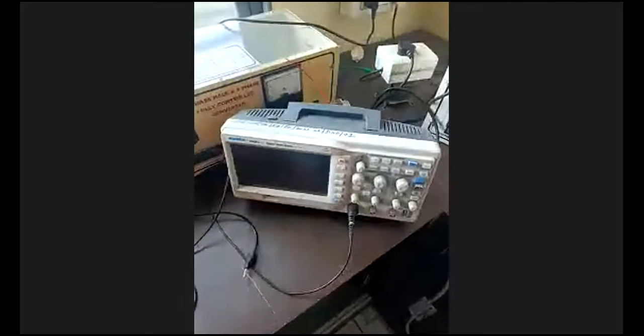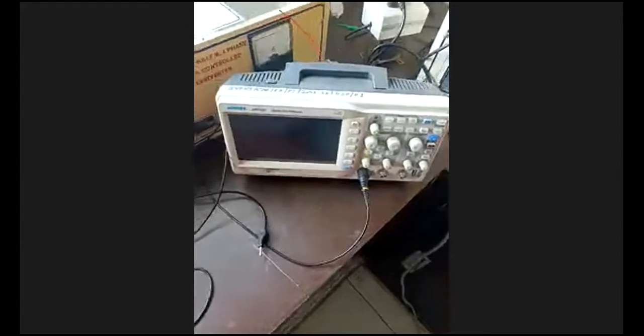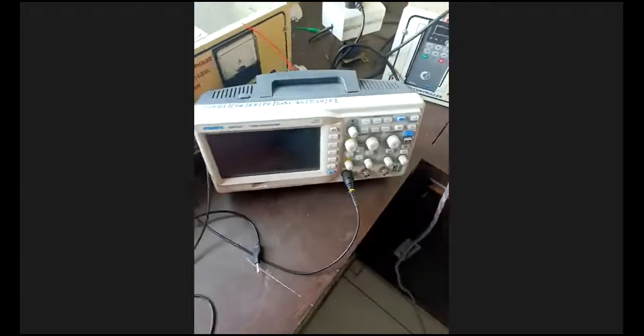I think you have already studied this in the EDC subject. EDC subject में study किया ना? Is it visible? DSO? Yes, sir. Okay. This is called a digital storage oscilloscope.